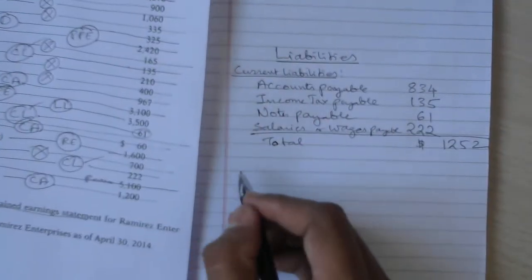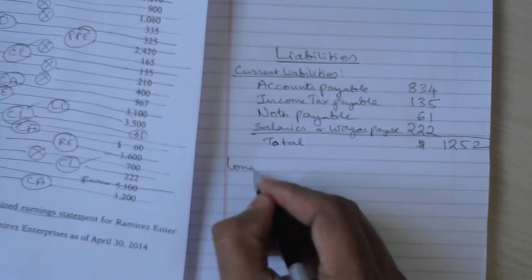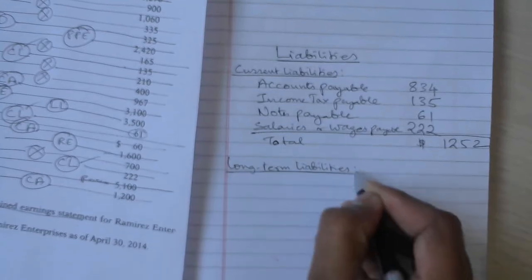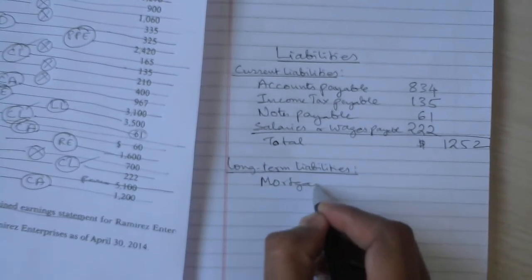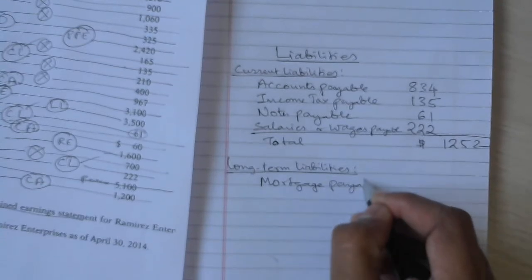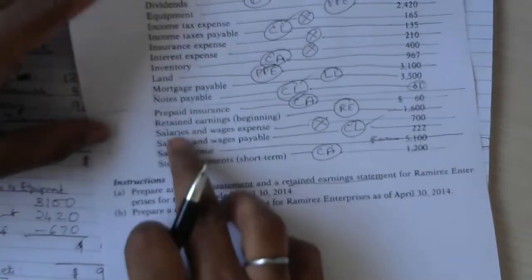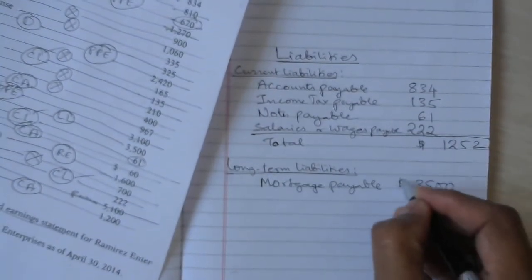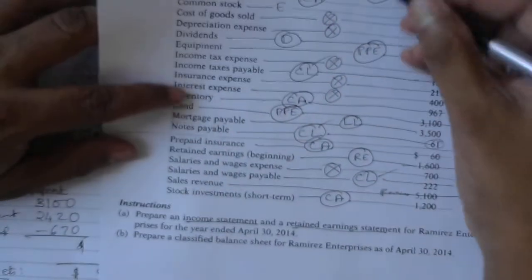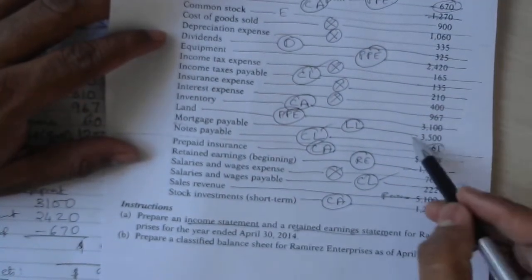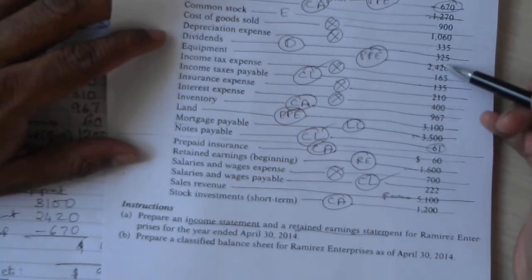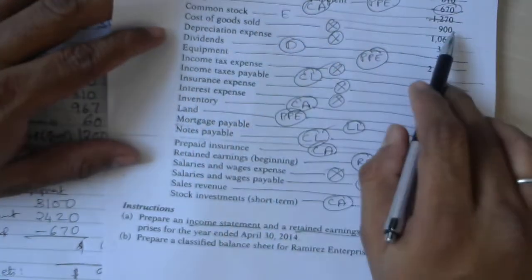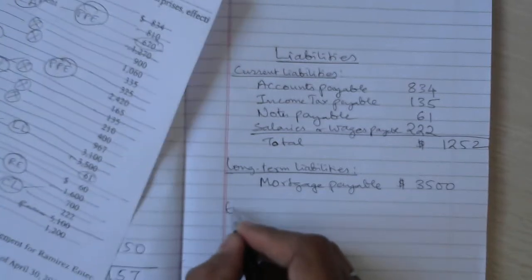So mortgage payable. I can write long-term liabilities, this is the heading. Under that, mortgage payable. This mortgage payable is 3500. And if we once again check, there is no other entry because we used all these entries, except common stock is there. So this will come under equity. So let's go to equity.